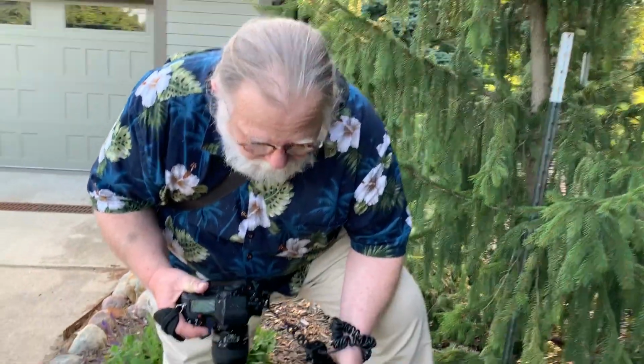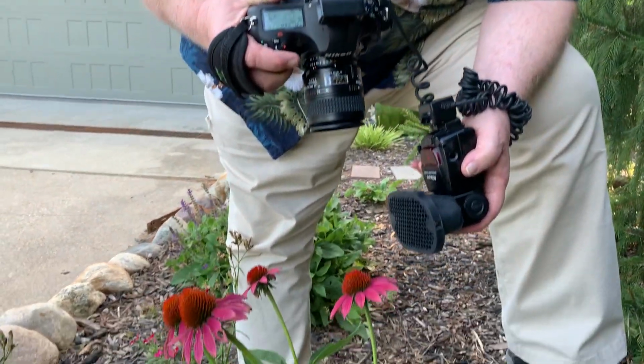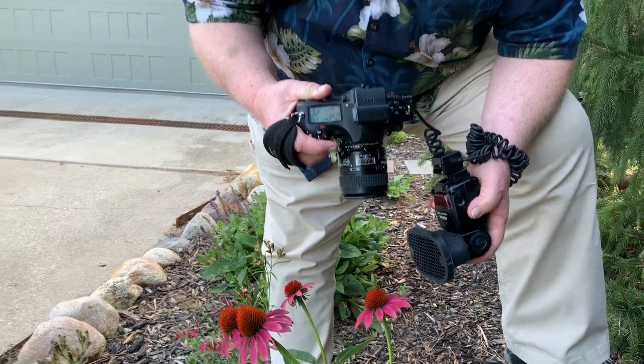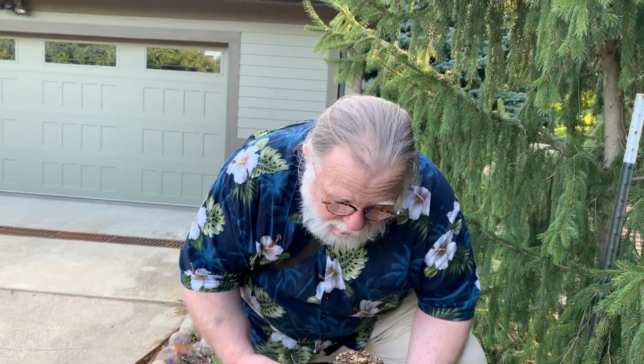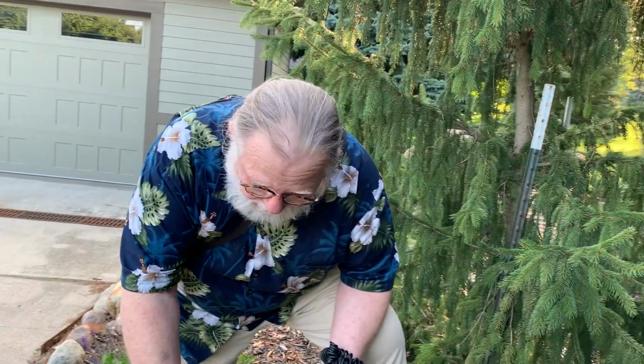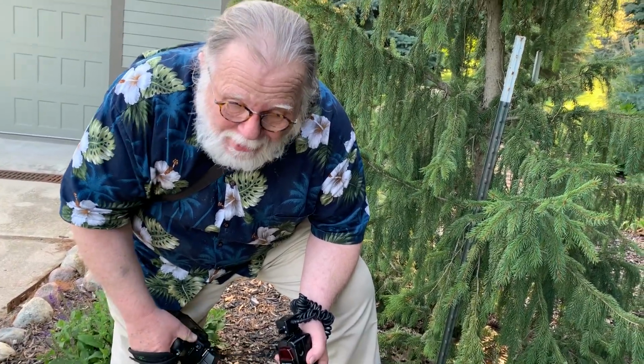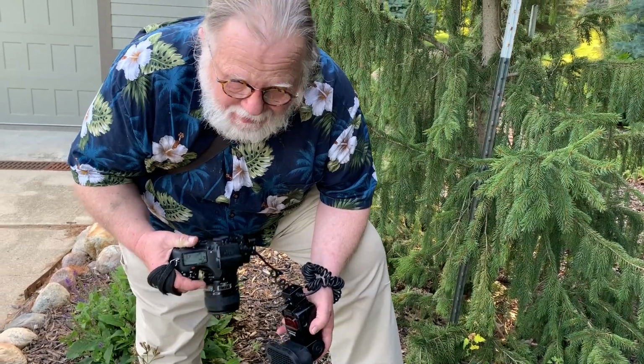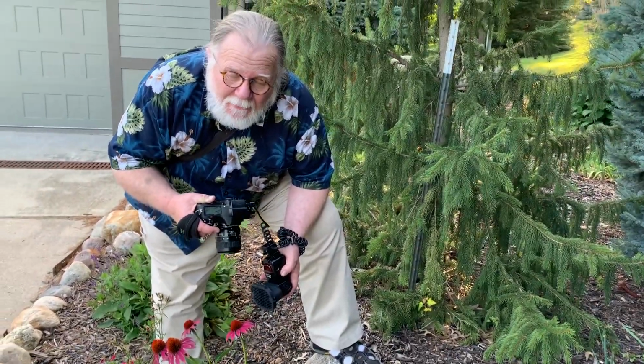So the reason why I held it up close for the first exposures is because I want my subject, the flower, to be well lit, and I don't want light to fall off and be on anything around it, like these leaves or these other flowers, okay? I want to isolate that flower.